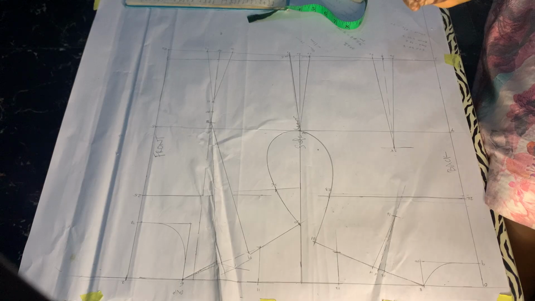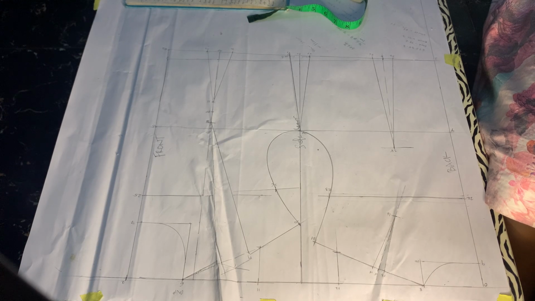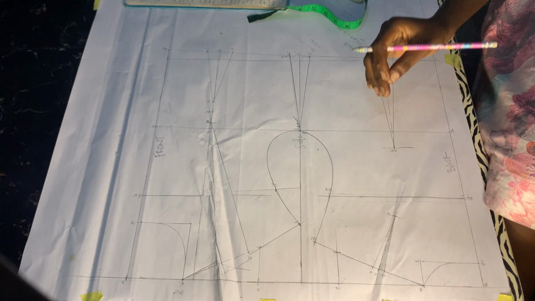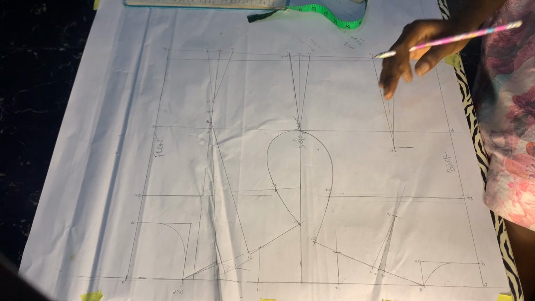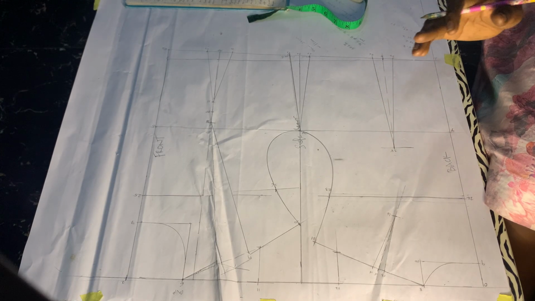Anywhere you feel stuck, even while you're in the process of doing it, please ask me. The joy of all of this is for you to understand this. At the end of this class, you can boldly draft your basic bodice, boldly draft everything you need, and also manipulate this to whatever style that you want.